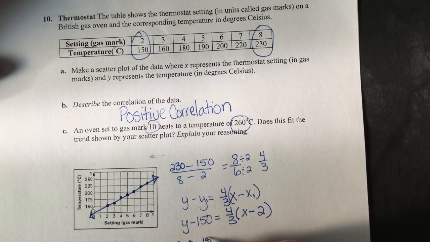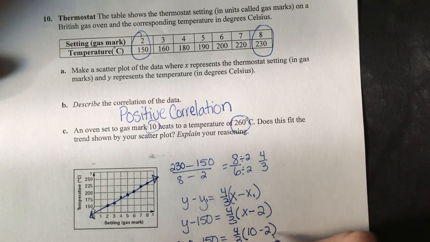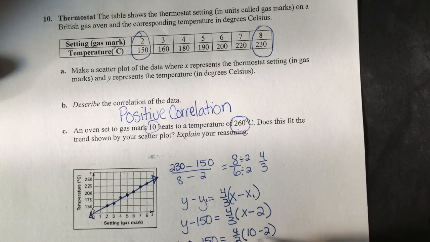So 260 minus 150 equals 40/3 times 10 minus 2. Okay, 10 minus 2 is 8 times 40/3. 260 minus 150 is 110. 8 times 40 is 320. 3 times 1 is 3.